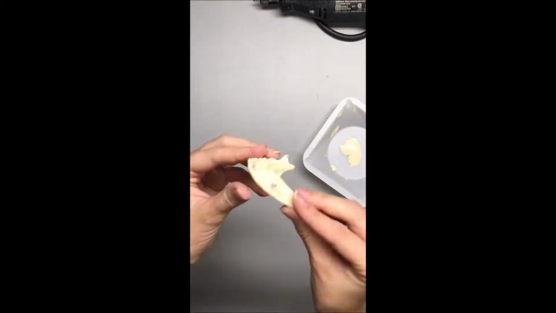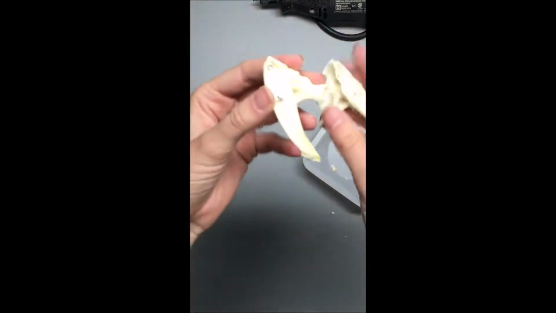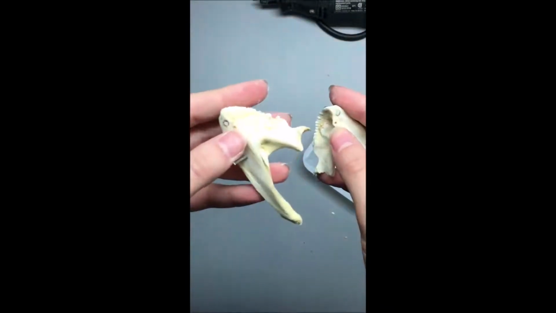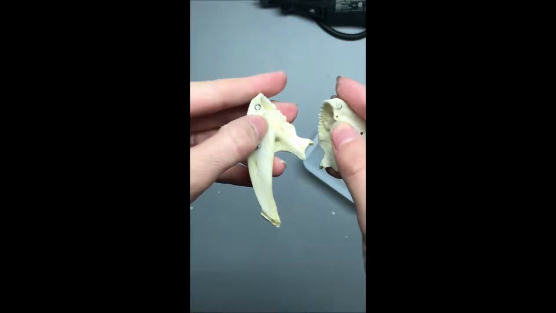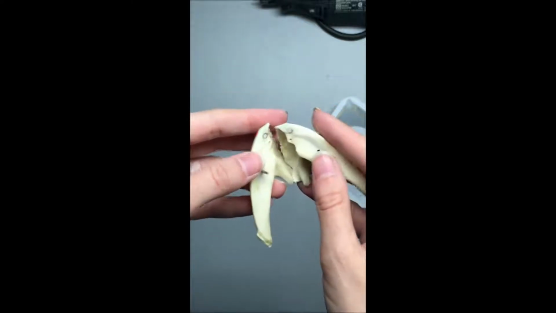Okay, so what I've done is I've drilled 2 holes right in that little small area that I was telling you about, right there and right there. So I'll get to that at the very end. That's just kind of for structural support.